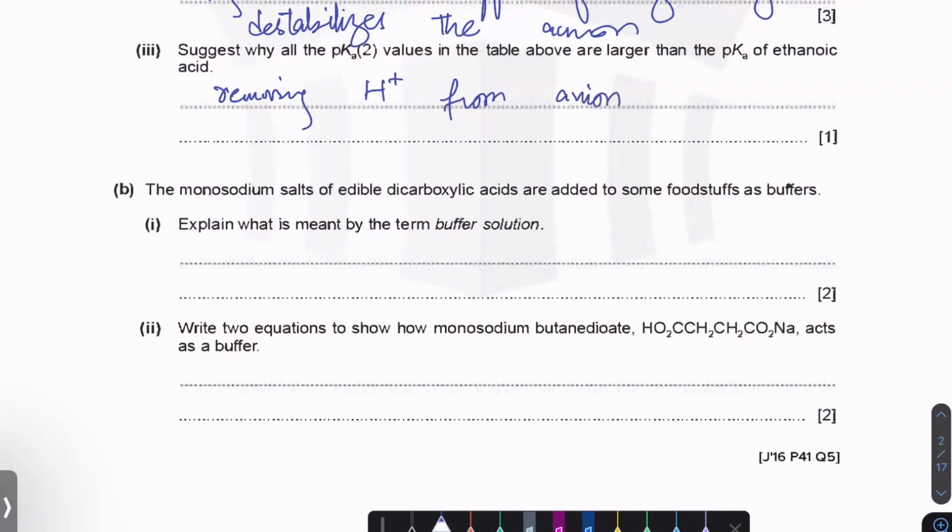anion is not favorable. बहुत simple सी बात है. And that is why they are larger. That is why HSO4 minus does not lose H positive इतना आसानी से. H2SO4 पहला H positive बड़ी जल्दी लूज करता है, दूसरा बड़ी मुश्किल से लूज करता है.